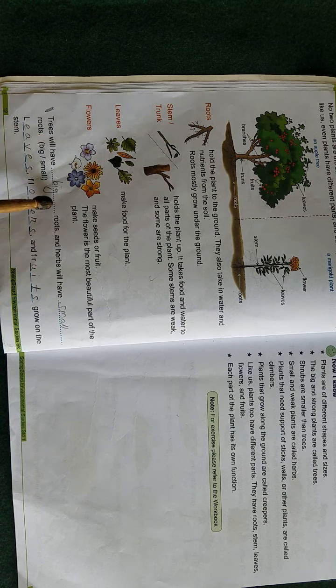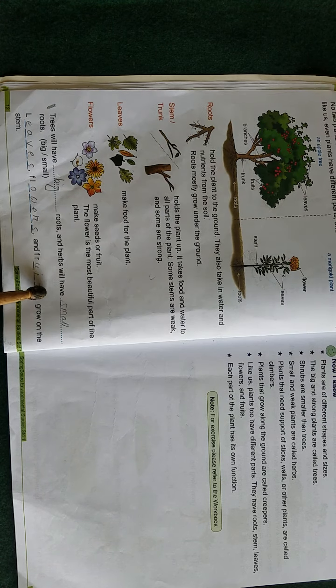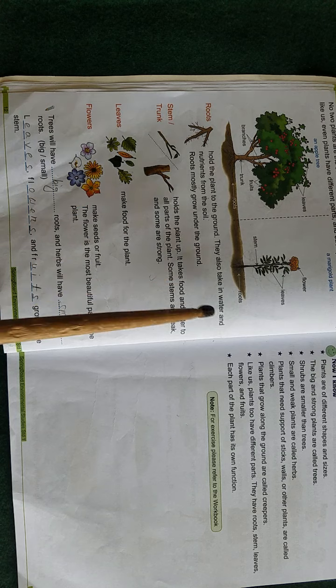Trees will have big roots, and how will the herbs have roots? A tree has a big root; you see it under the ground. And herbs, meaning very small plants, will have small roots. Understood? Now, leaves, flowers and fruits grow on the stem.